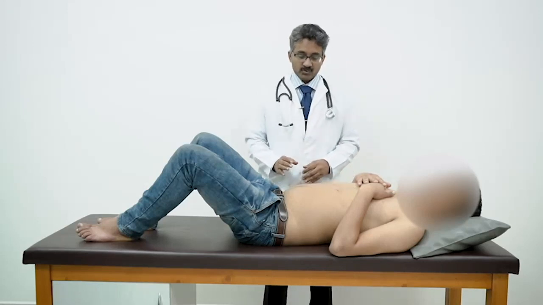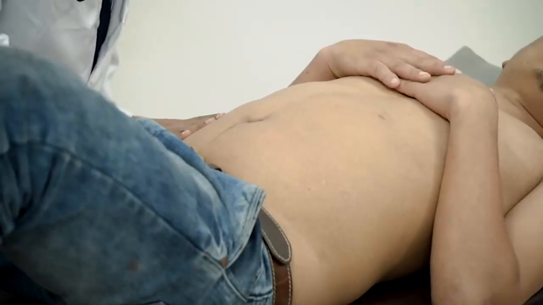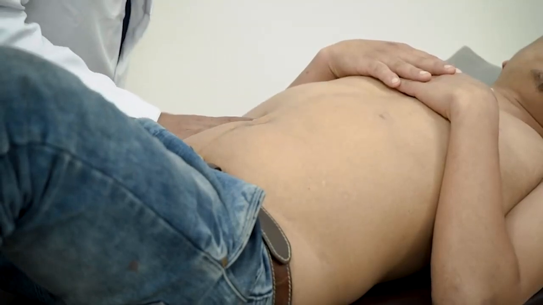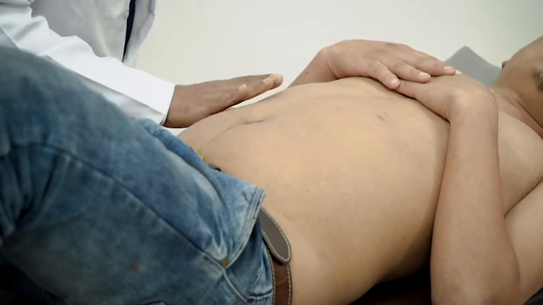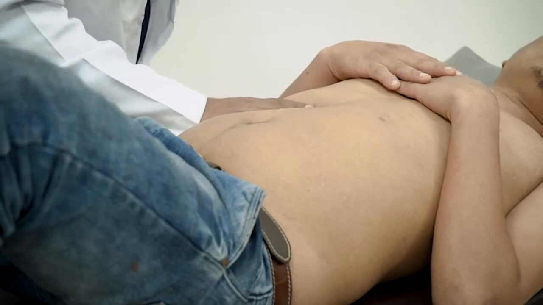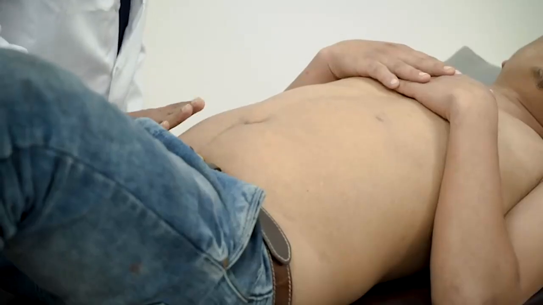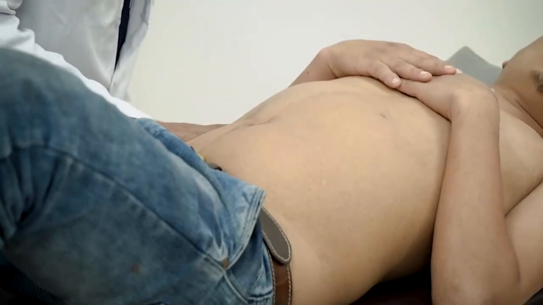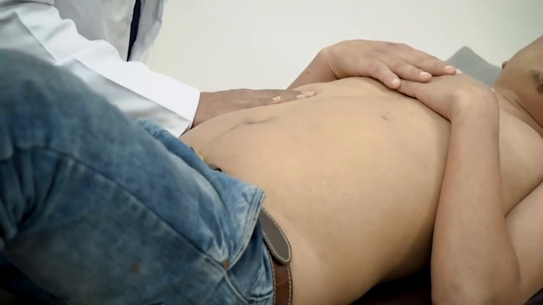One, from the right iliac fossa, you have to palpate. With each expiration you move your hand. With inspiration, if it is enlarged, it will come and touch. So this is one method. Again I repeat, from right iliac fossa you palpate. With inspiration, it will come and touch if it is enlarged. This is one method.